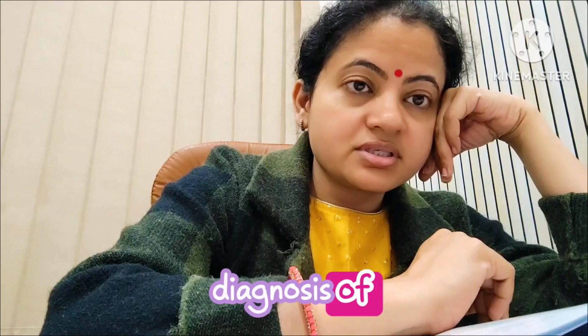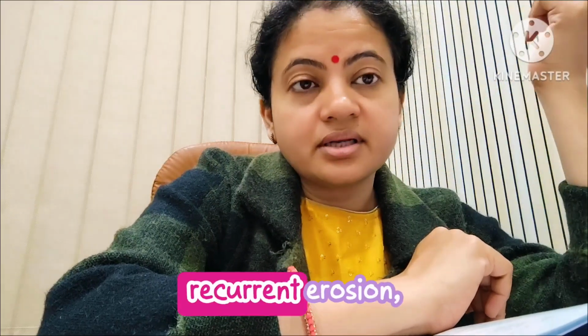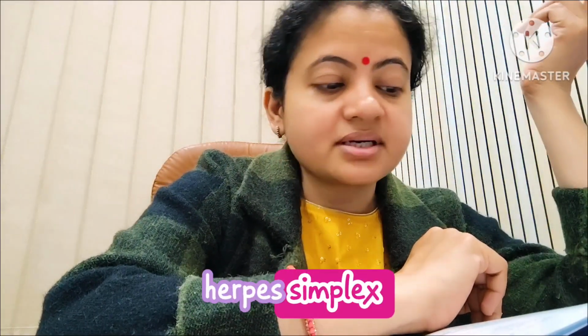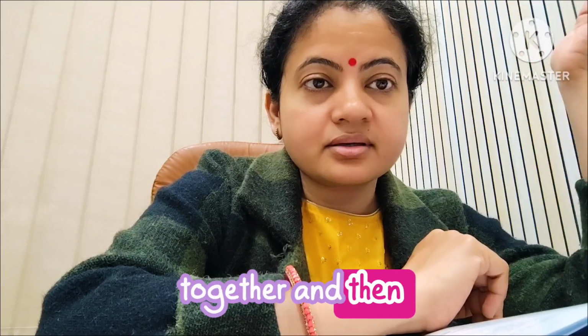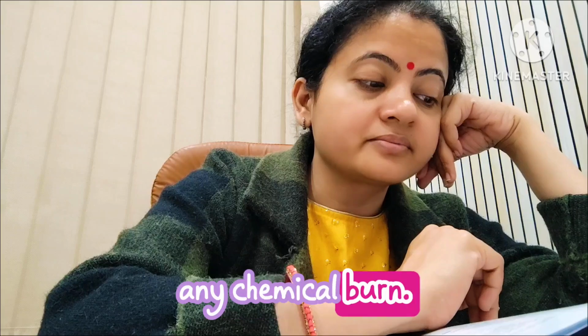Differential diagnosis of corneal abrasion is recurrent erosion, herpes simplex keratitis, confluent SPKs, the SPKs which have merged together, ultraviolet keratopathy, exposure keratopathy, neurotrophic keratopathy, or any chemical burn.